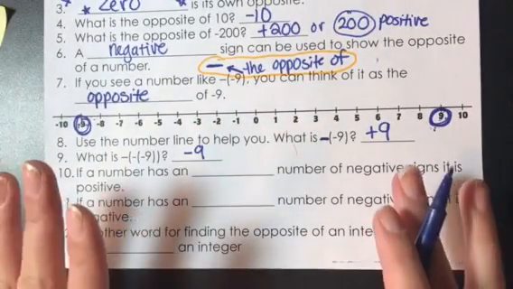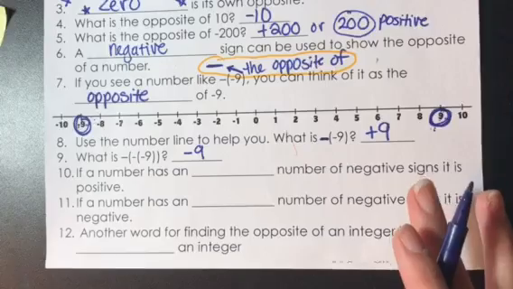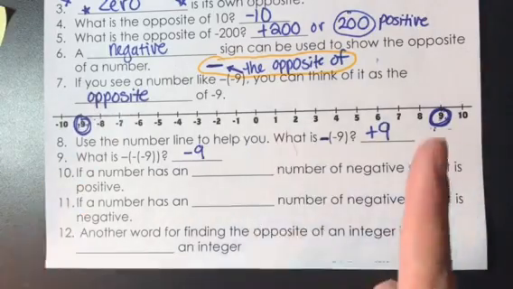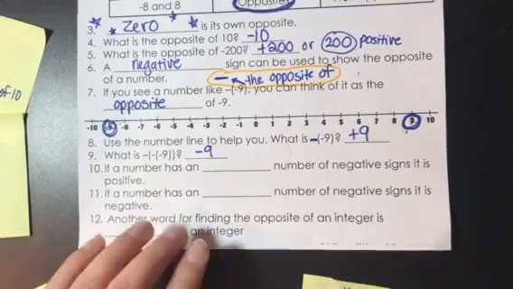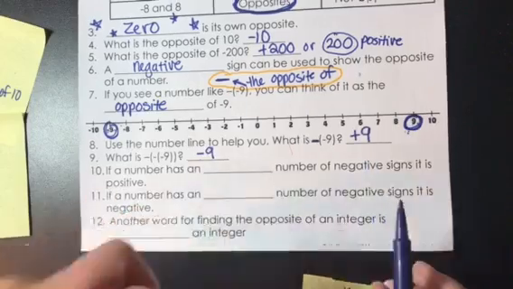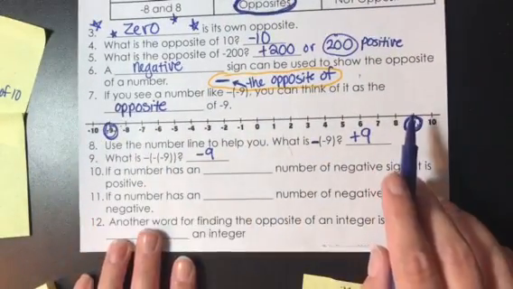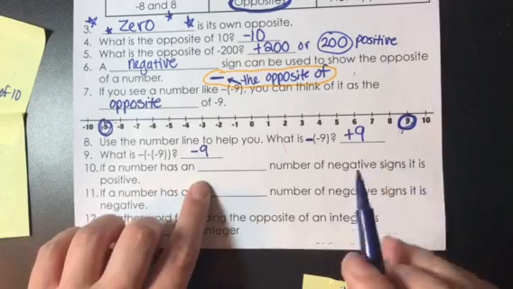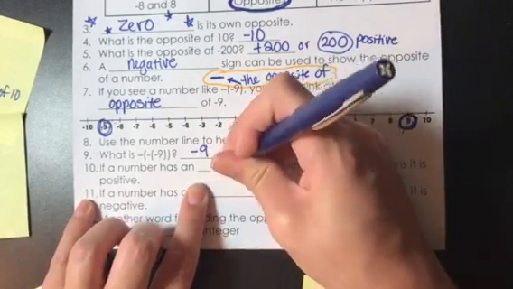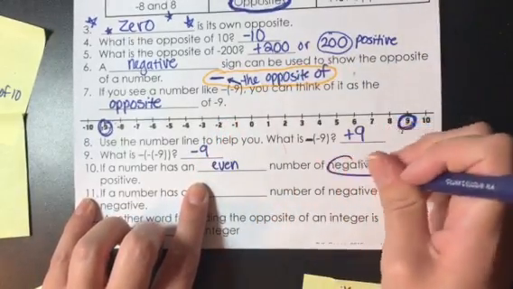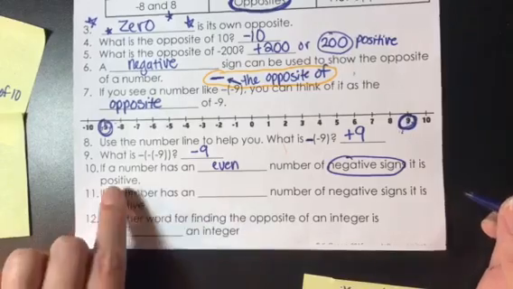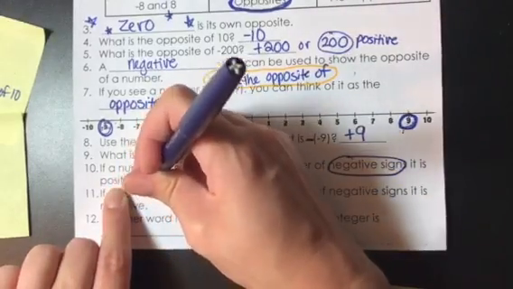There's an easier way. And Miss Madera will show you her trick with her hands. Kind of like a reflection bouncing off of a mirror. Kind of like when you shine a flashlight and it bounces around the room. The opposite of the opposite of the opposite. If a number has an even number of negative signs, it's going to be a positive number.